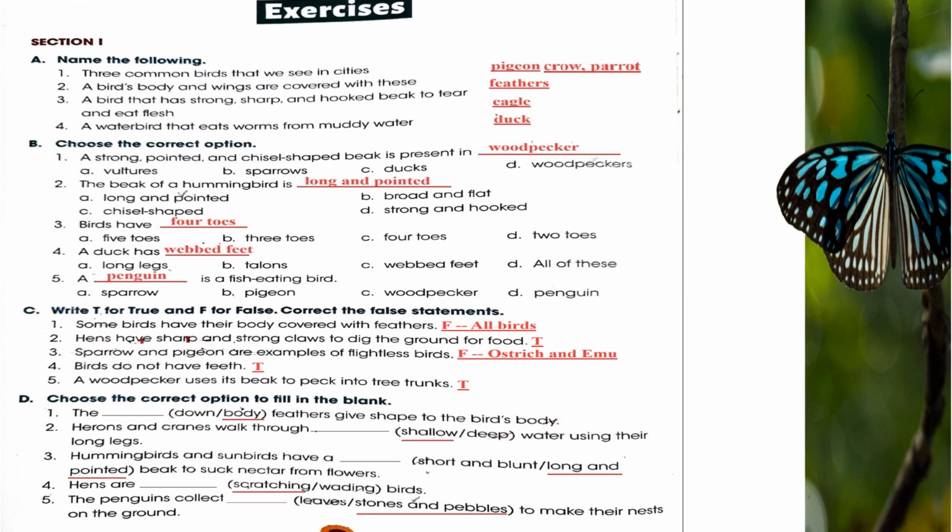Third, hummingbirds and sunbirds have a dash beak to suck nectar from flowers. Options are short and blunt, long and pointed. Correct answer is long and pointed. Hummingbirds and sunbirds have a long and pointed beak to suck nectar from flowers. Fourth, hens are dash birds, scratching or wading. It's scratching. Hens are scratching birds.